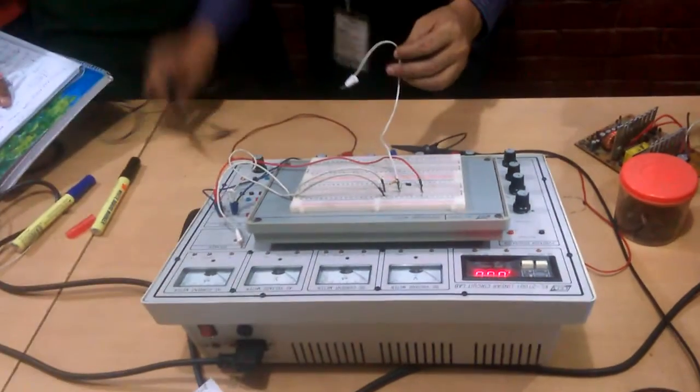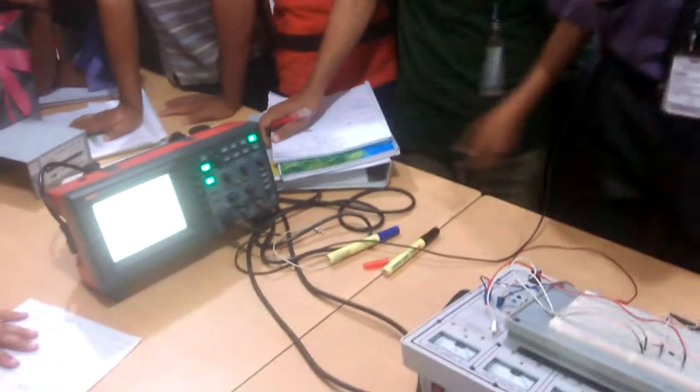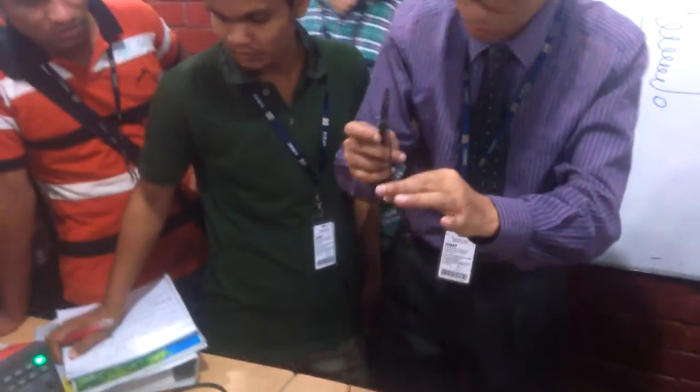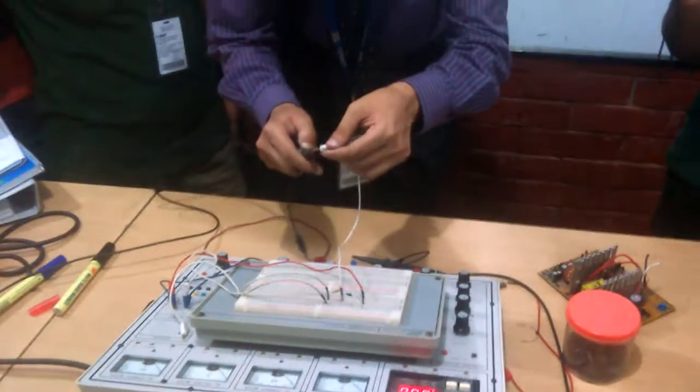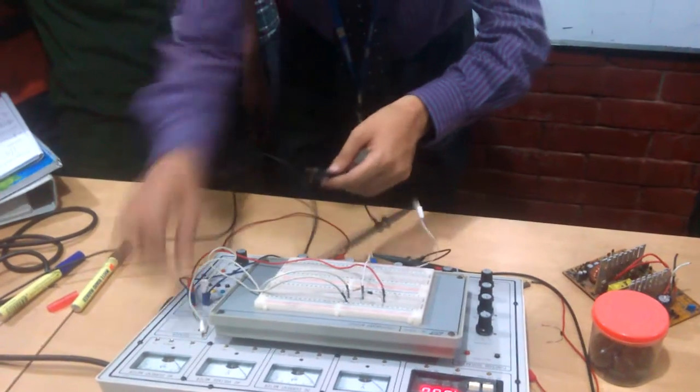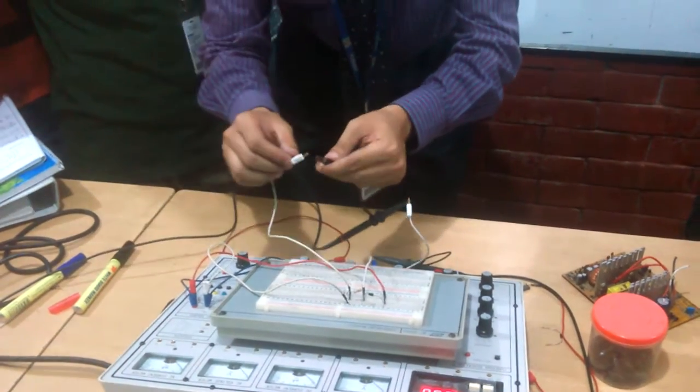This is the output oscilloscope probe. This one is the phase, and this one is the neutral. This one will be the base because it is connected to the base portion, and this one will be the ground, neutral.